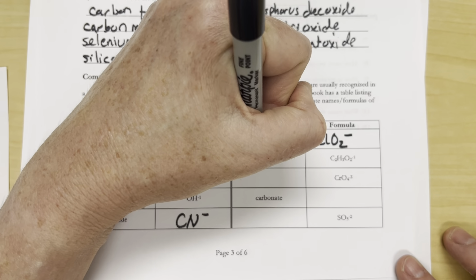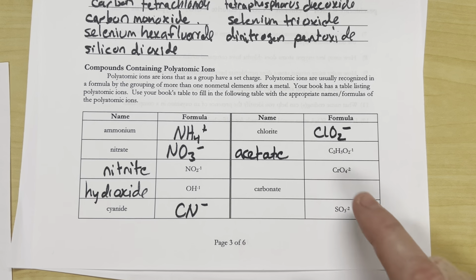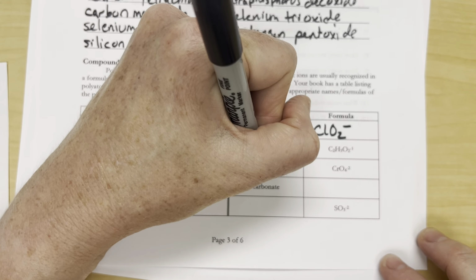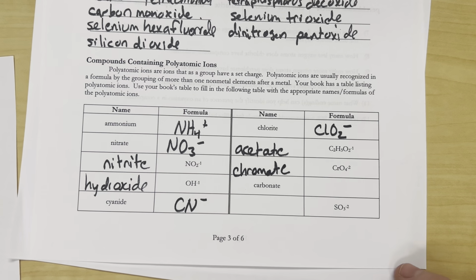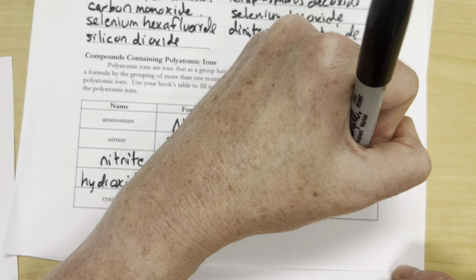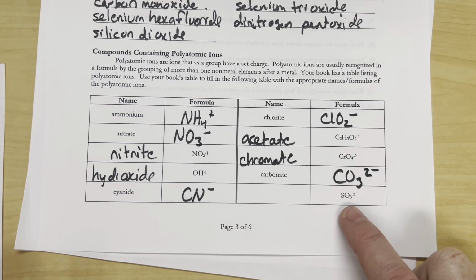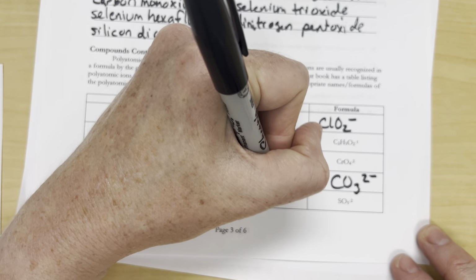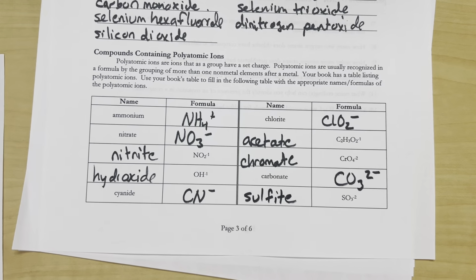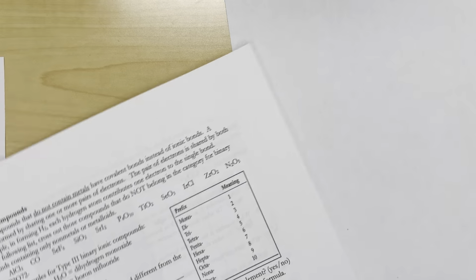This is acetate. This one right here, hopefully you remember it from day 1 of polyatomic ions, is chromate. Carbonate is CO3, 2 negative. Sulfate is SO4, 2 negative, so this SO3 must be sulfite. Right? Right. Okay. Moving on.